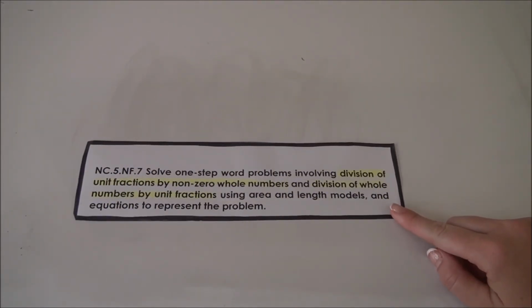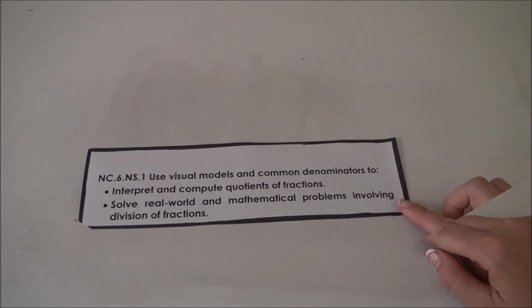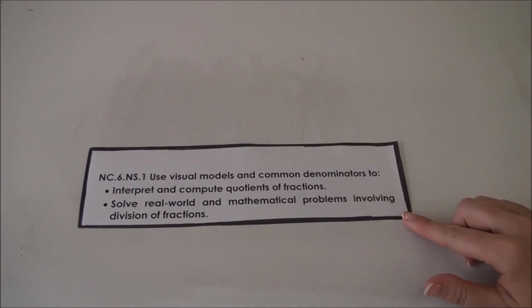As illustrated in this video, Standard NF.7 calls for students to solve one-step word problems involving division of whole numbers by unit fractions using area and length models. In the standard discussed today, NF.7, we divided a whole number by a unit fraction. We accomplished this division through the use of physical and visual models.